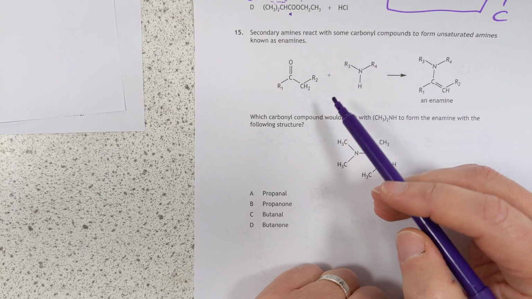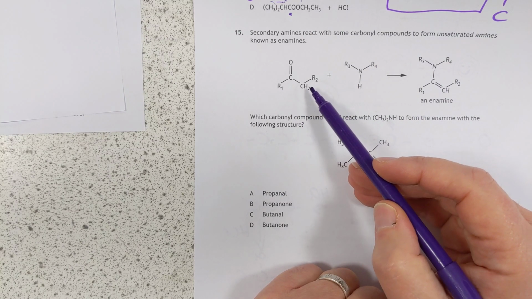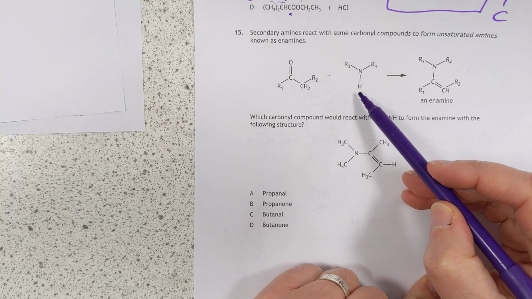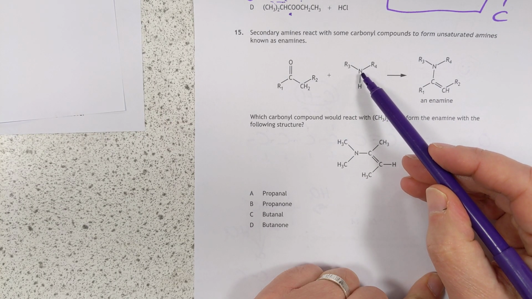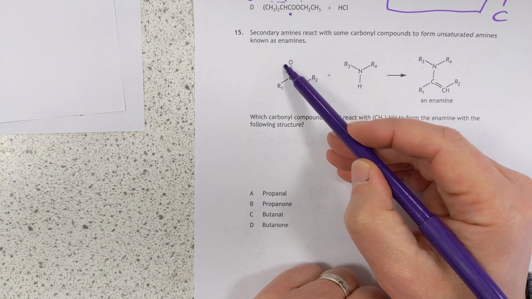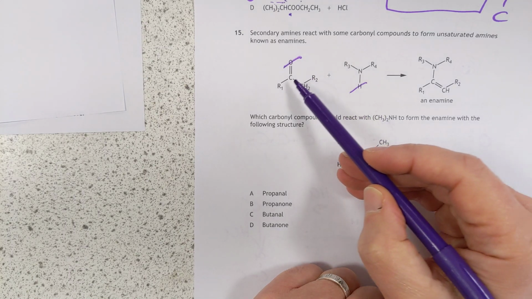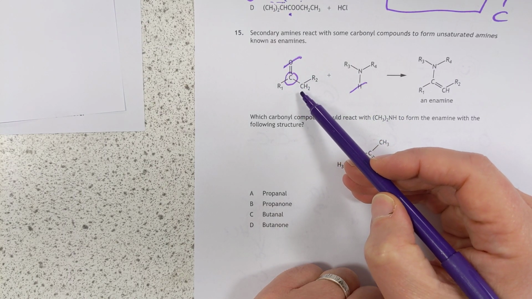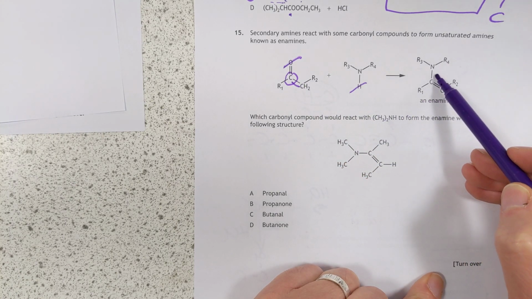R3, R4. What's happened here? R1, R2. We form this. So this hydrogen has gone bye-bye, and the nitrogen has stuck directly to the carbon. So the hydrogen and the oxygen have said bye-bye, and the nitrogen is now bonded to this carbon, and we've formed a double bond onto there. That's how we get this structure.